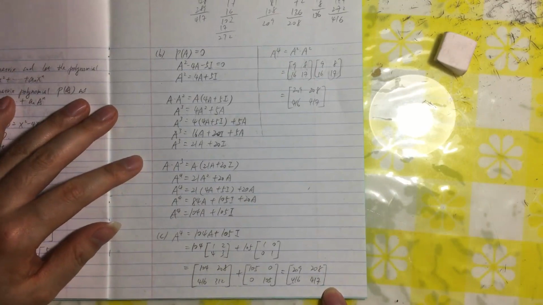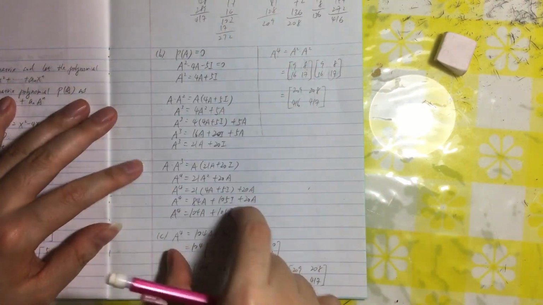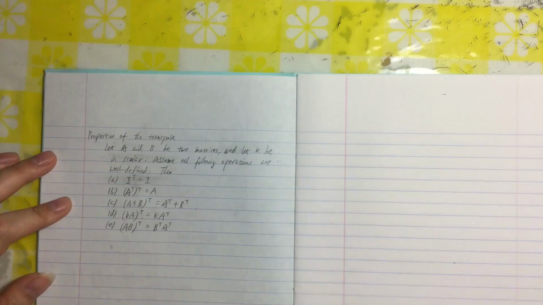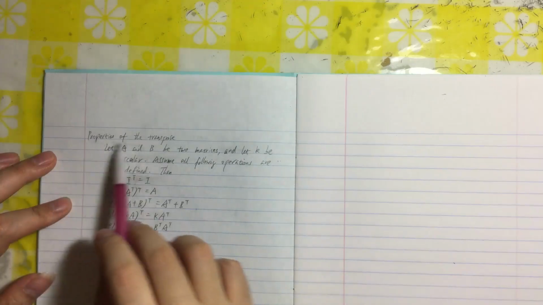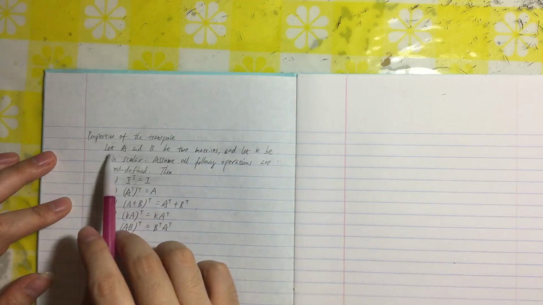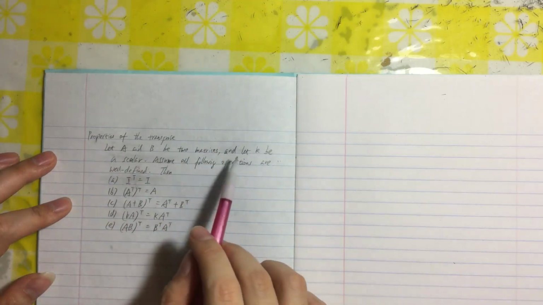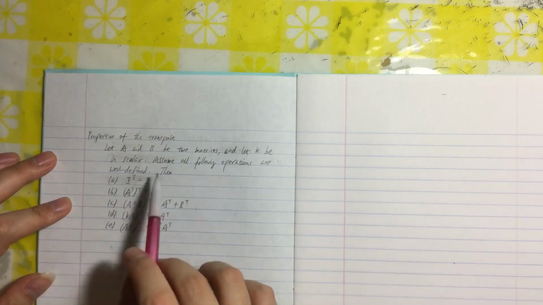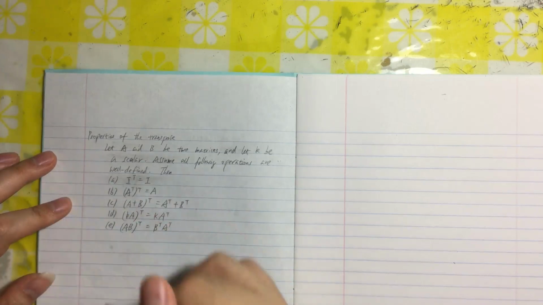But using this technique to compute A to the power 4, we have less computation. Next, let me introduce properties of transpose. Let A and B be two matrices, and let K be a scalar. Assume all following operations are well defined. Then we have the following properties.